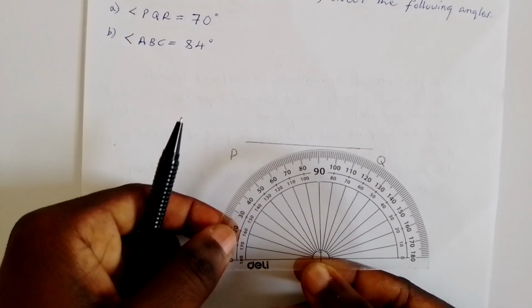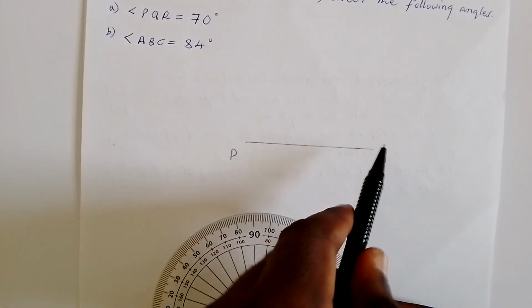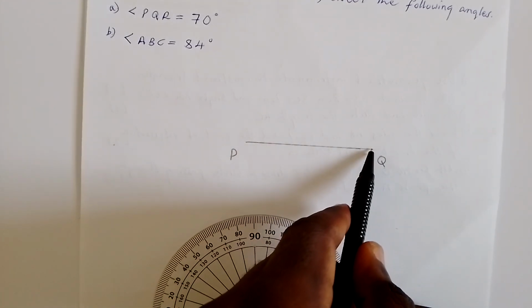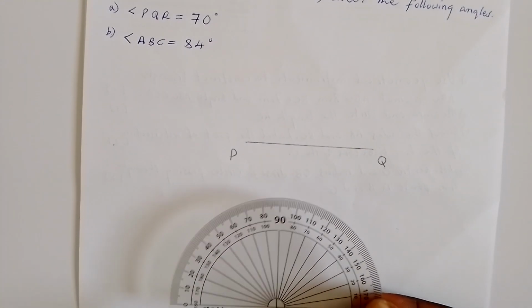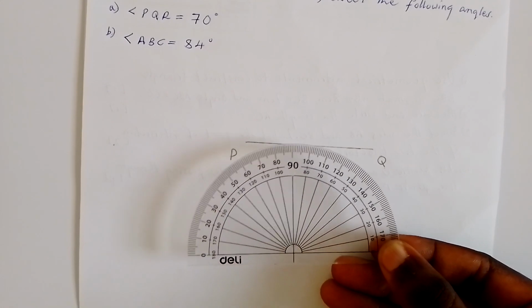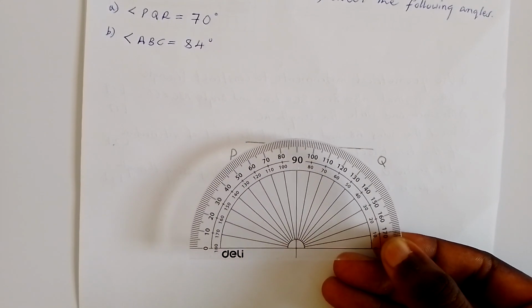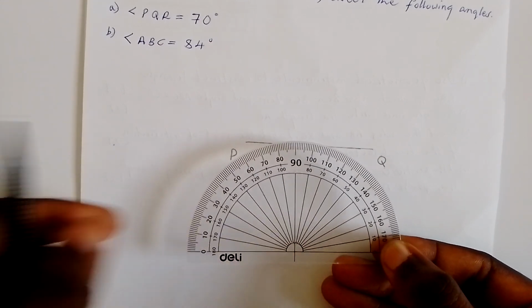Since the angle we are measuring is at Q, our starting point must be somewhere on this side of the protractor. Another thing you need to know is where to place your protractor, because you don't just put it anyhow.